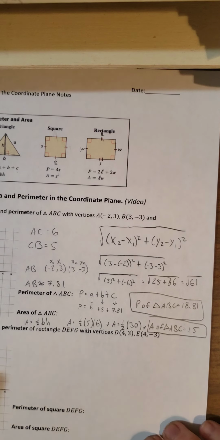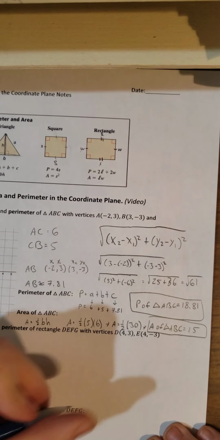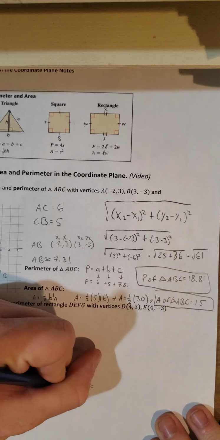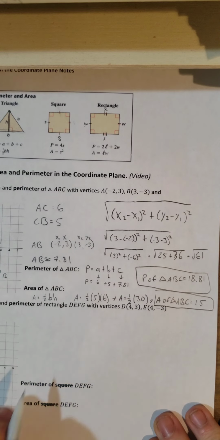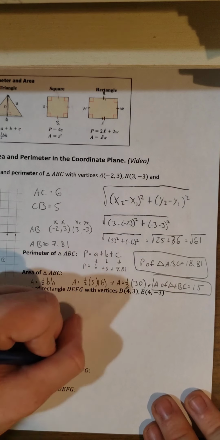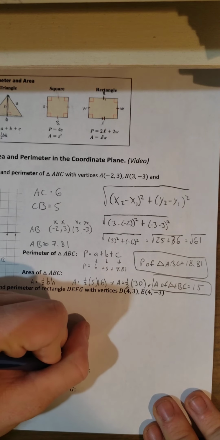Now I'm going to have you work on part B on your own, but key things to note there: first off, there is a typo here. You do have a rectangle in part B, like it says here, not a square like it says at the bottom. So please cross that out and change it to a rectangle.